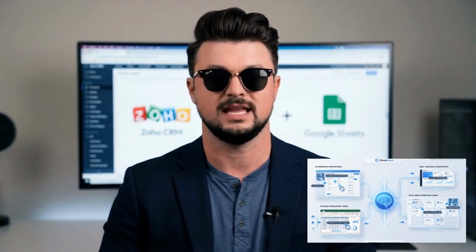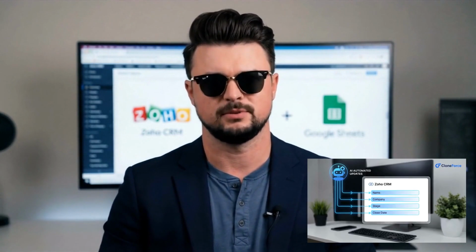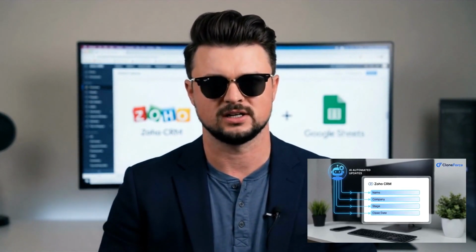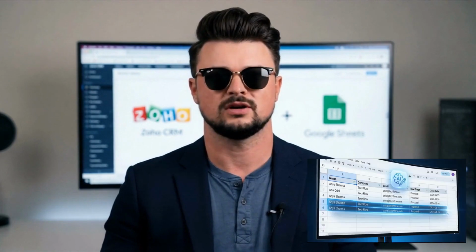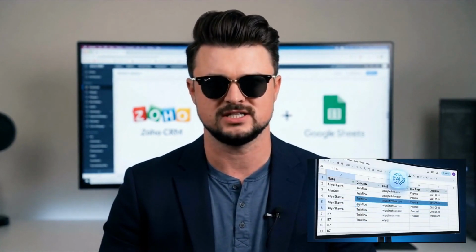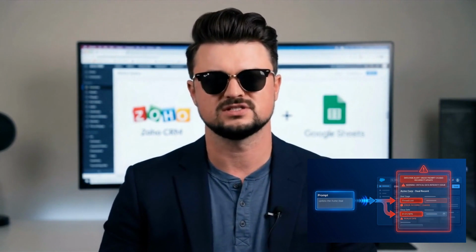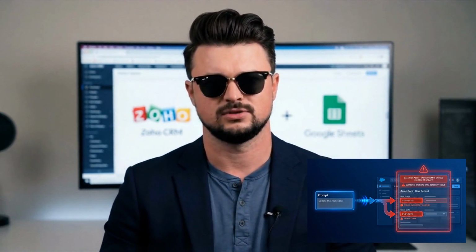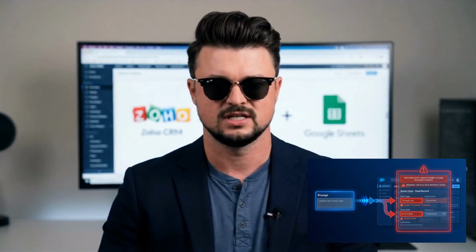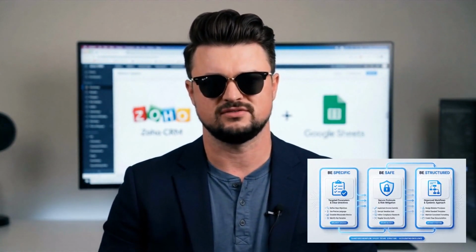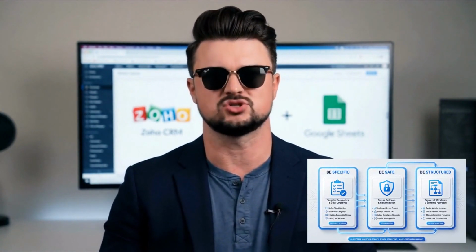In CloneForce, operators don't just respond, they act. The Zoho operator updates real CRM records. The Google Sheets operator writes directly to live spreadsheets. A vague prompt doesn't produce a bad answer, it produces a bad data change. So the rule for prompting operators is simple: be specific, be safe, and be structured.